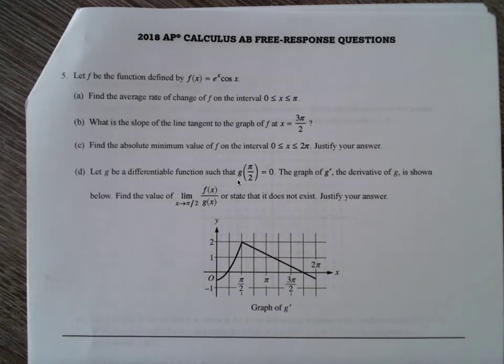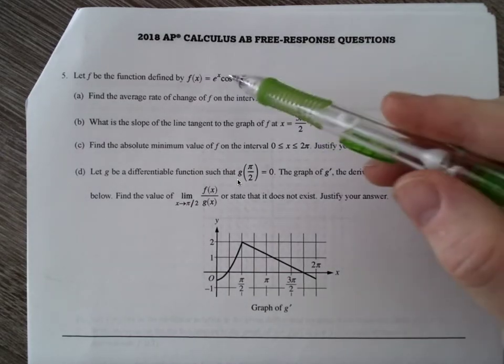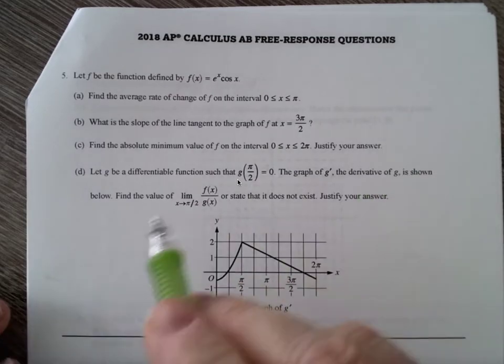All right, welcome to the 2018 question number 5 FRQ for AB Calculus. Let's get started. We're given, let f be the function defined by f of x equals e to the x cosine of x. That's a product rule, might come into play sometime down the road.